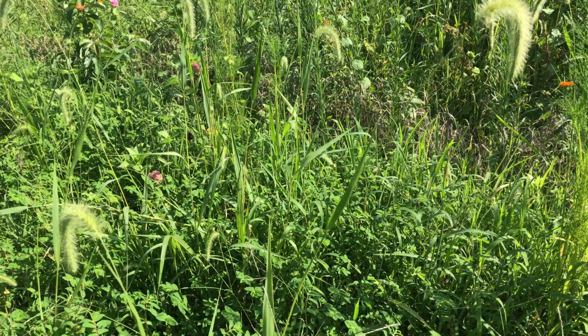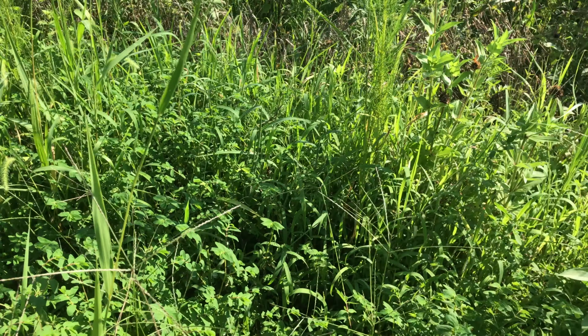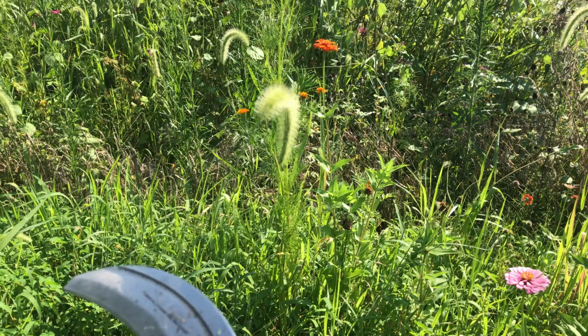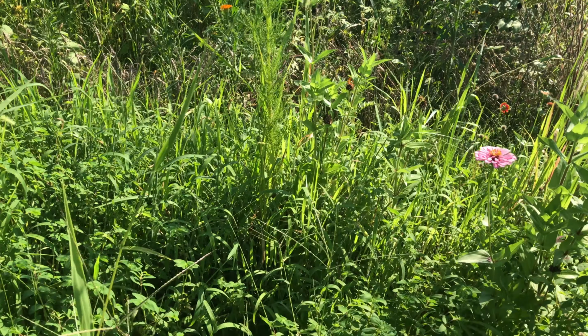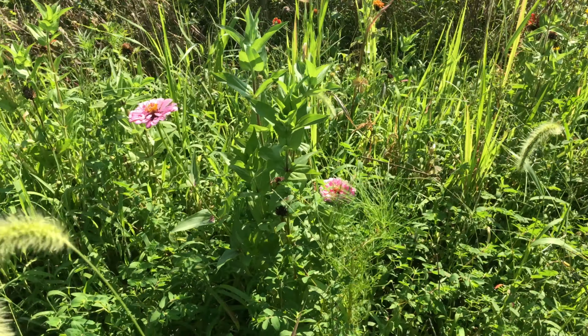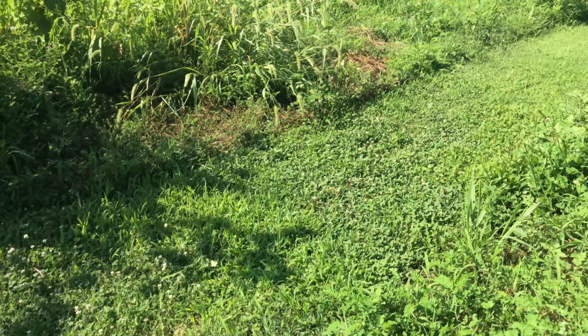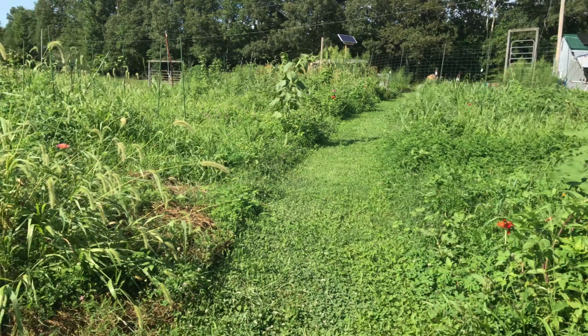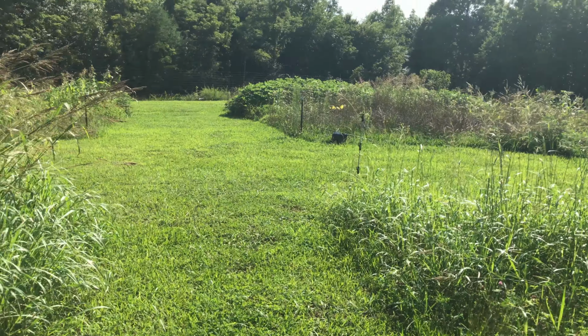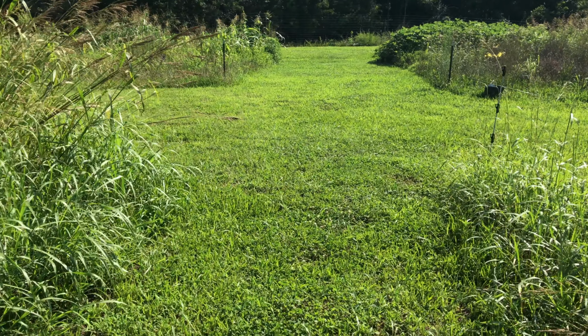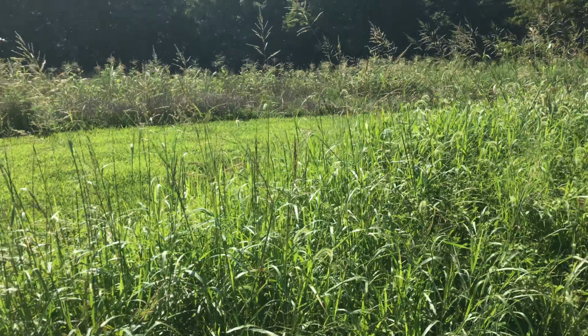Now again, if you cut this stuff before it goes to seed, like this grass going to seed is not a good idea. If you cut it down before it goes to seed, a lot of wildflowers you could flail mow or even mow with a regular mower. And as you notice, the paths are all mowed with a regular mower. So you can get between all these sections really easily. But some areas we just let grow because we want the biomass.